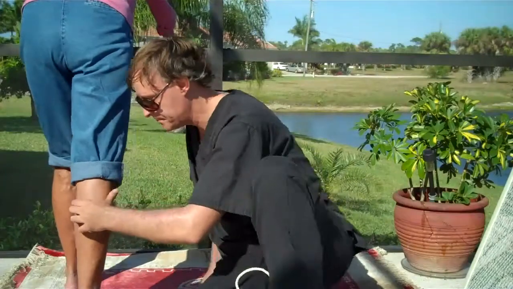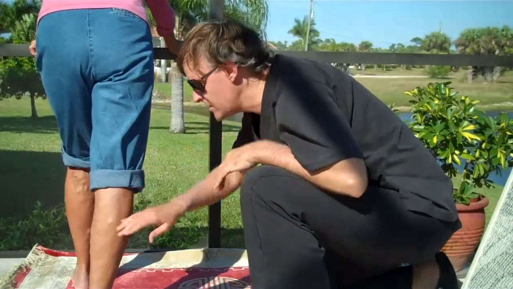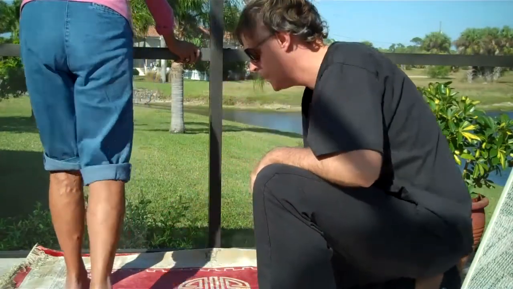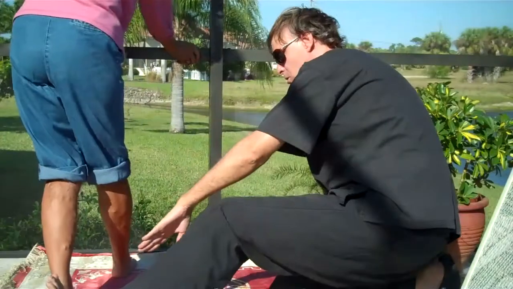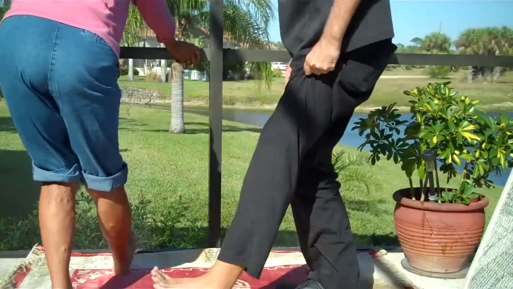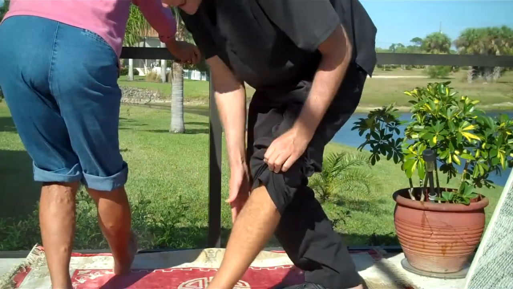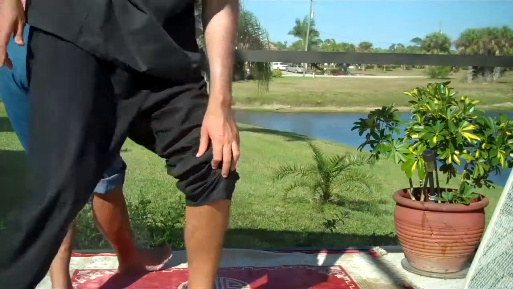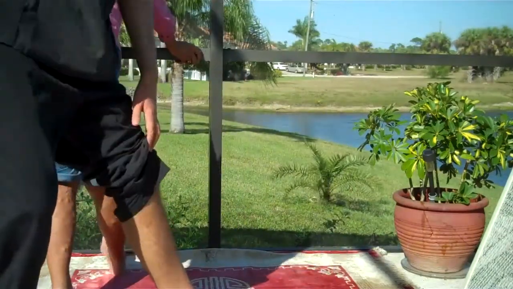And then finally, as a last stretch, you can bring the foot forward, with your heel this way, and lift up your toes. Lift up your toes. So right now she's doing this. She can also bend forward and get a stretch on these. While she's in this position, you can stretch on this part of the leg.